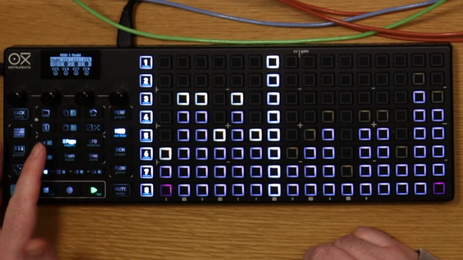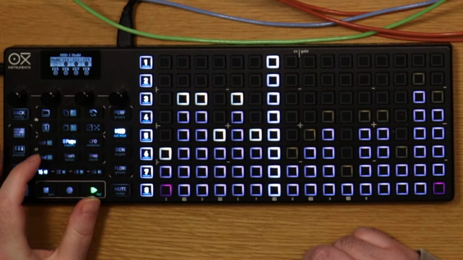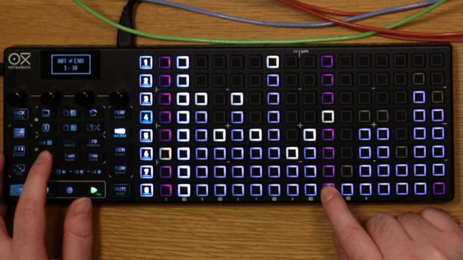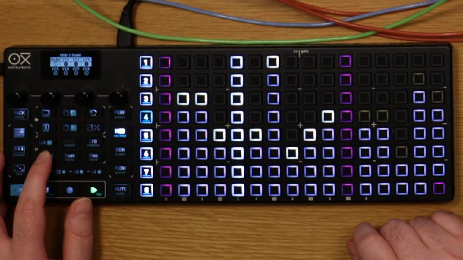It's such a subtle thing. I don't know that you necessarily notice the change of modulation steps as I move this around and move the start and end points around.